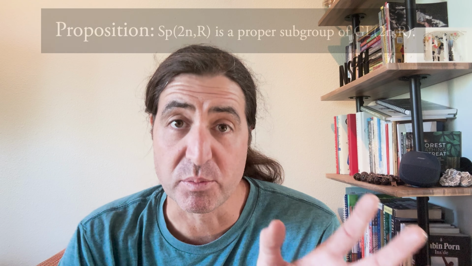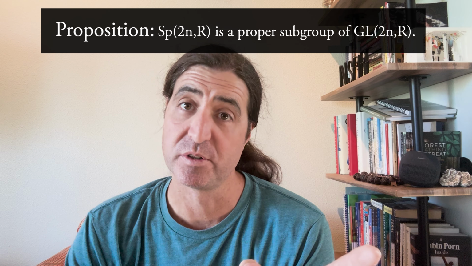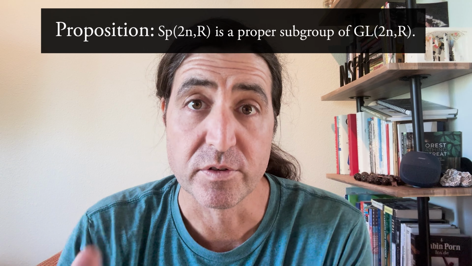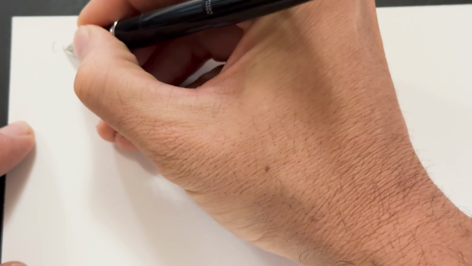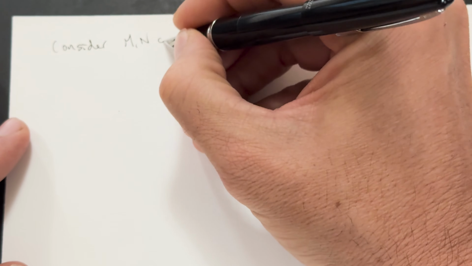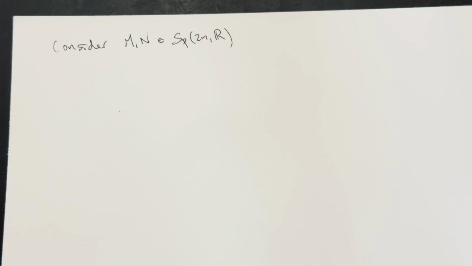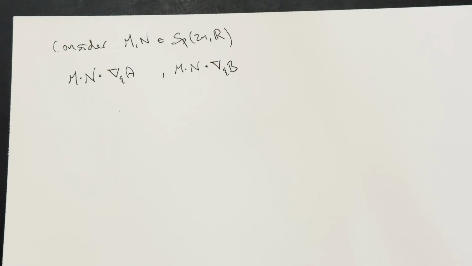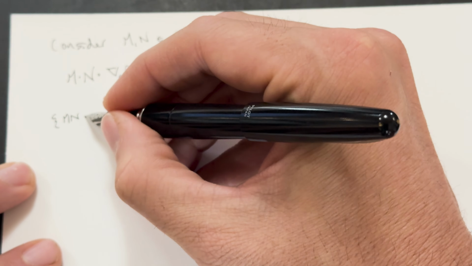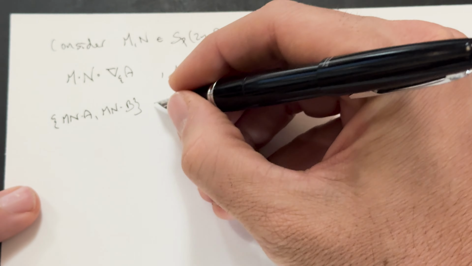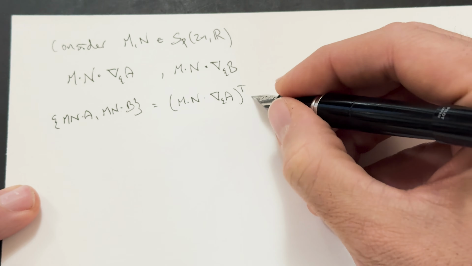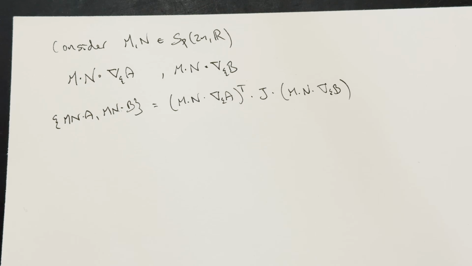First, let's go ahead and prove that this is in fact a subgroup of GL. Proof. For any M and N in Sp(2n,R), we can of course compose these two matrices by multiplying them together using the standard matrix product that descends from GL(2n,R). So let's go ahead and do that and act on the gradient of A. And similarly, we can act on the gradient of B. And we'll put these two things into our new version of our Poisson bracket, and we find the condition on this product matrix, MN, is given by MN transpose times J times MN must be equal to J.